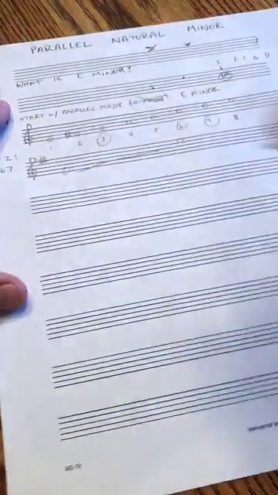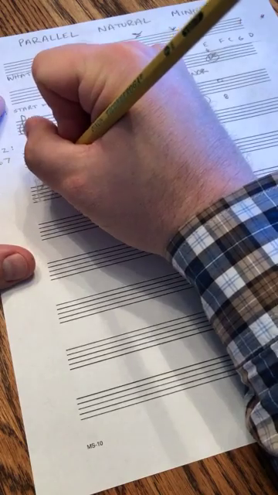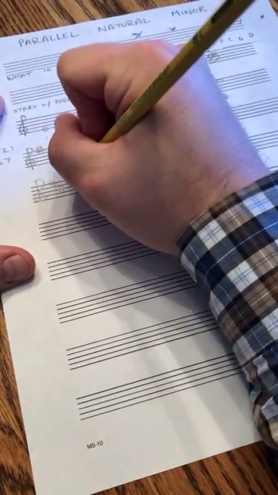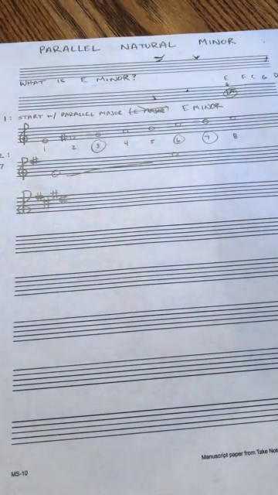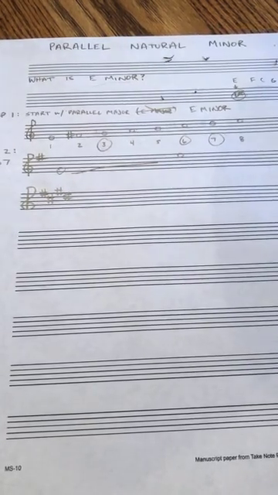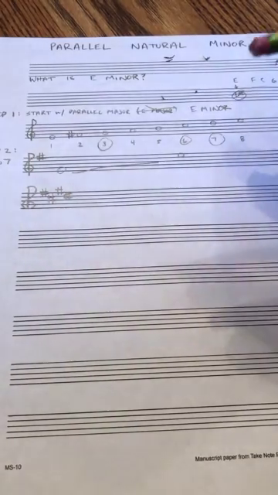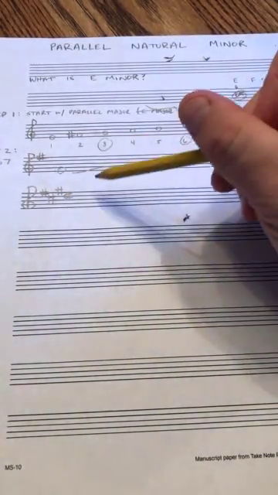First, the E major key signature is F sharp. We said four sharps: F sharp, C sharp, G sharp, D sharp. There's our E major key signature. If we wanted to turn that into E minor, here's the simple trick. You just add three flats to the key signature, starting all the way on the right side.